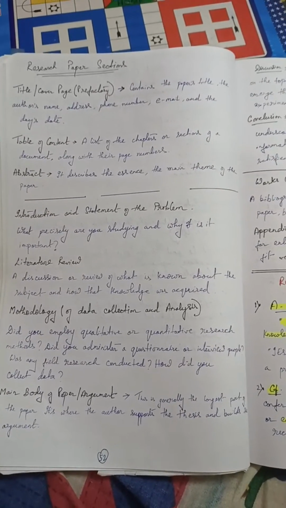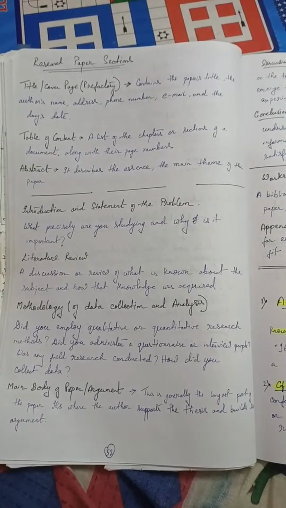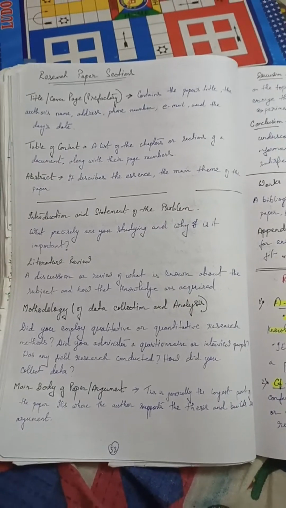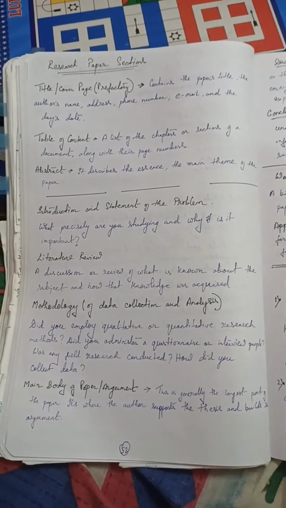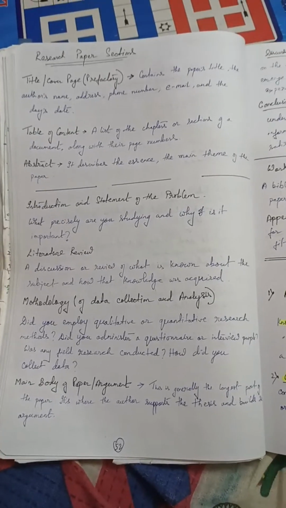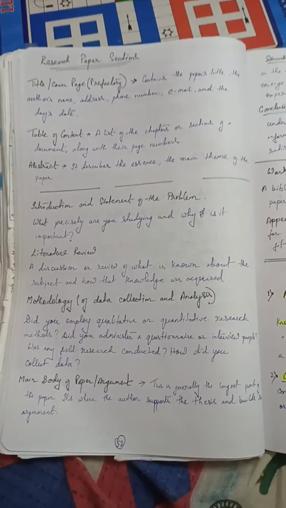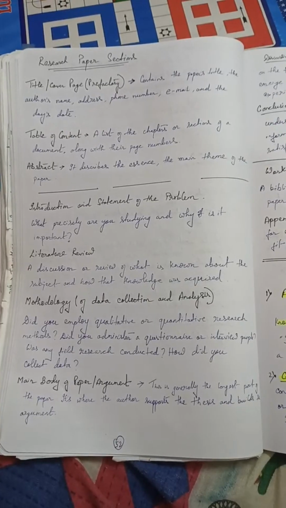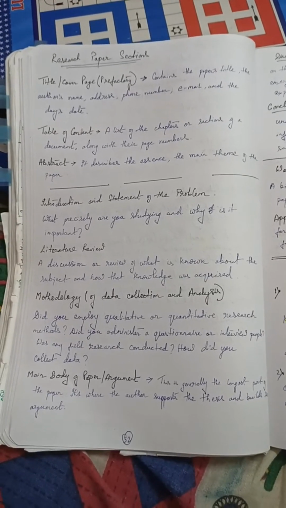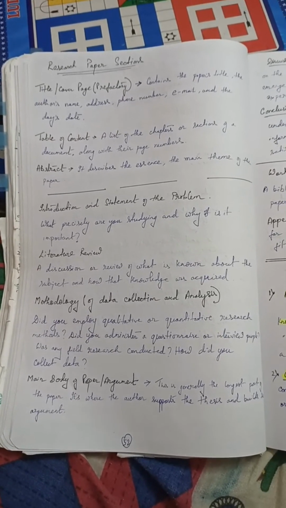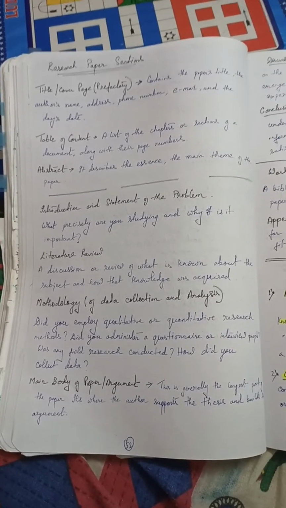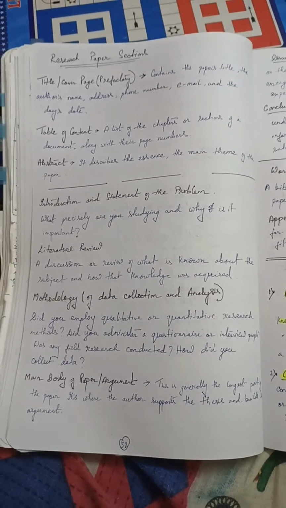All right, in this research paper selection, what we have is the title page. The title, as the name suggests, it's pretty much simple, isn't it? The title, the names, the contact, the date. Then we have the abstract. That means the abstract is nothing but a short summary of the paper. Then we have the introduction. What is the research problem? It talks about the research problem.